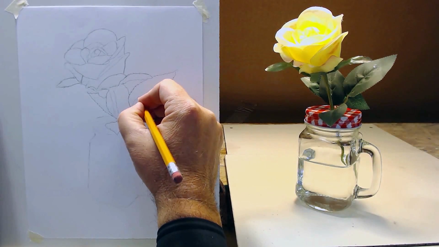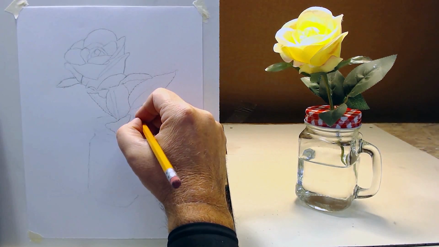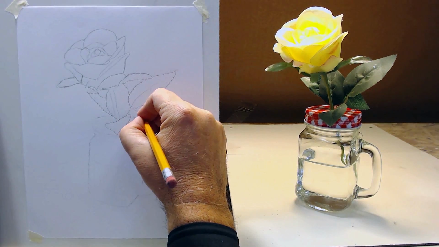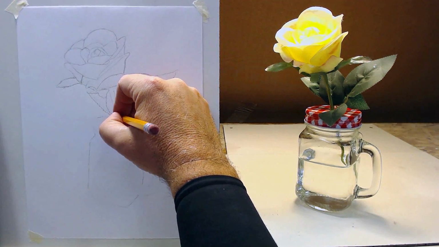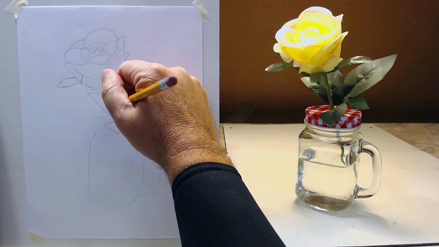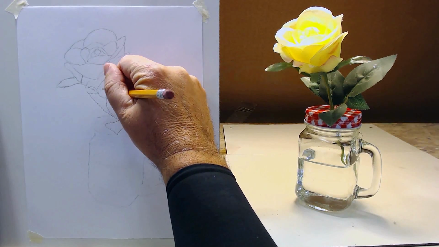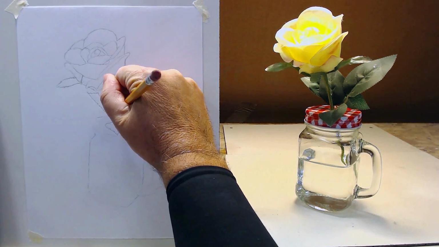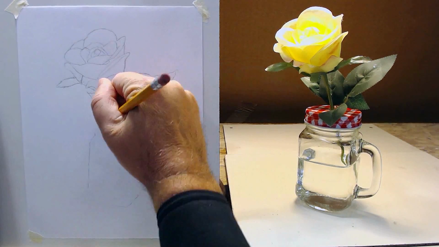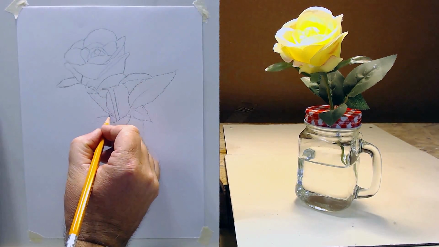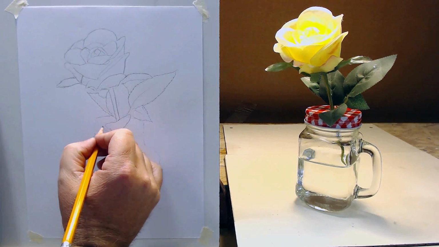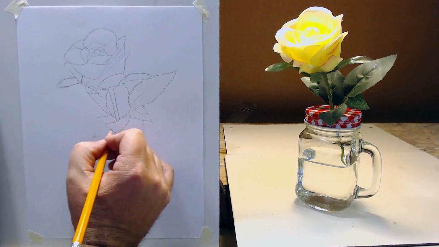If it helps, I could even put in the centers, and that will give me a guidance of which way things are going. Okay, and then the stem, just that a little bit stronger. Okay, so now the top here, just ovals. Okay, so get it going.